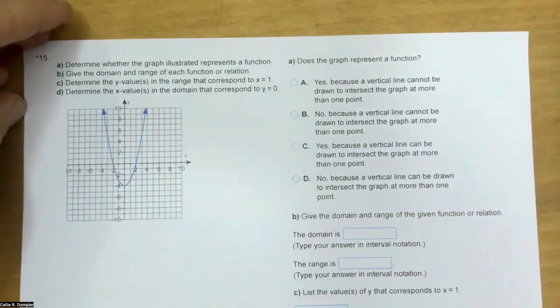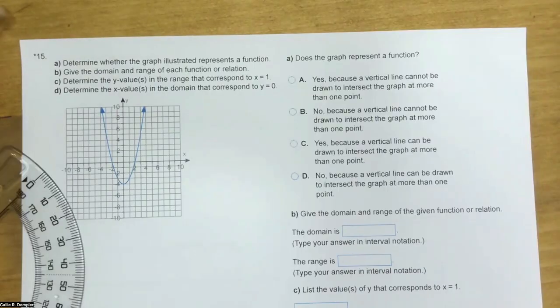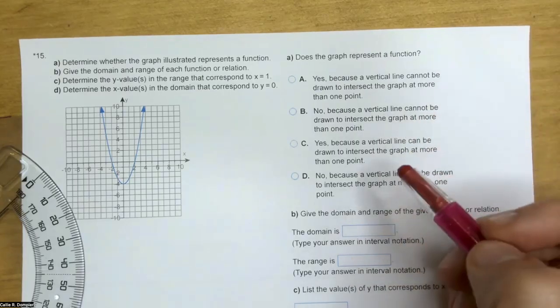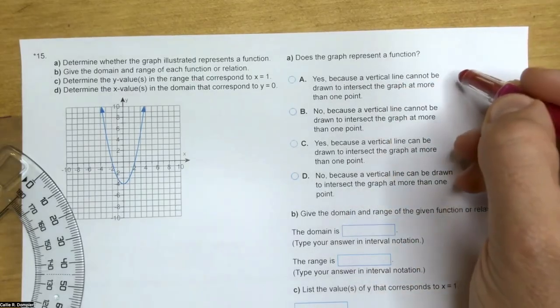Same thing for number 15. So what is the definition of a function? A vertical line cannot intersect the graph at more than one point.